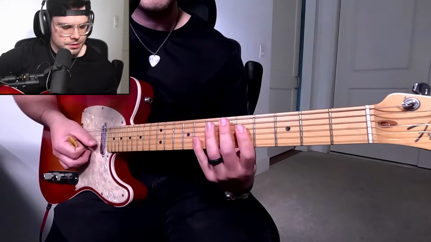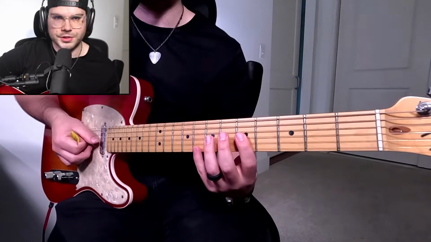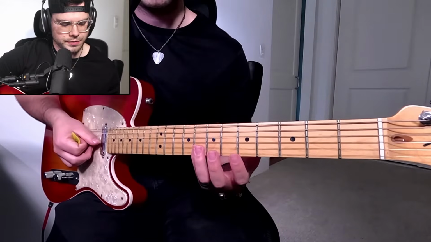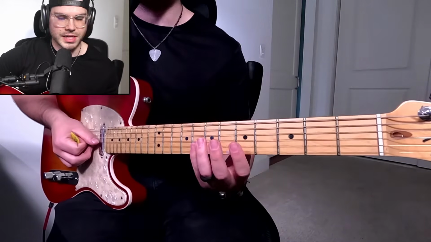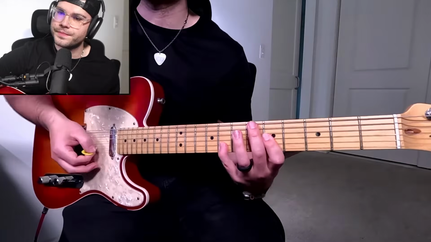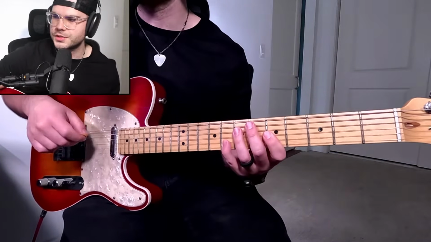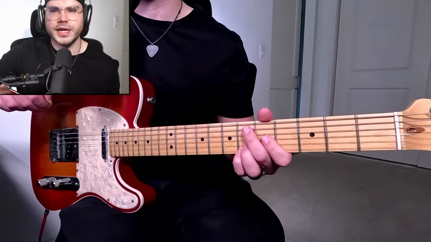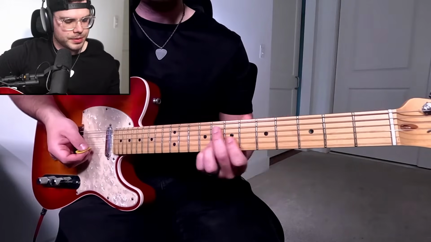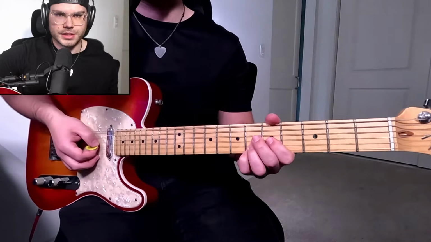Okay, so it's going to be the 5th fret G string, and then barring the 8th fret B and E strings. That's your C chord. And then you'll play like a D triad shape here. It's like a D sus.